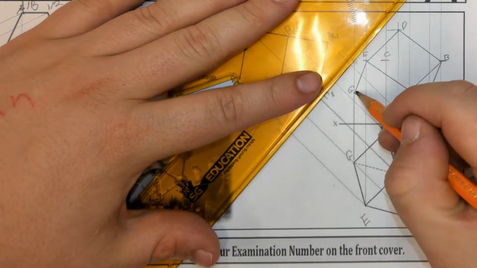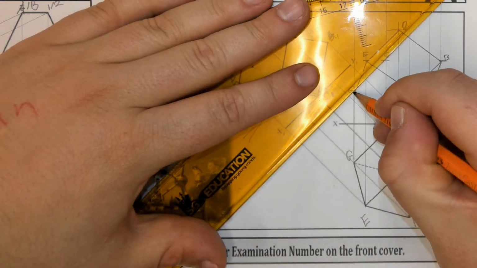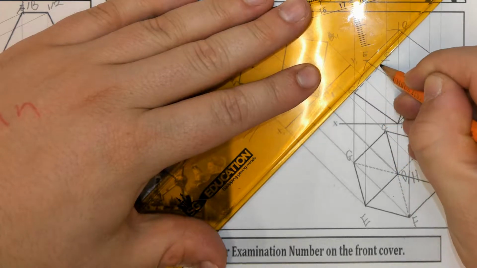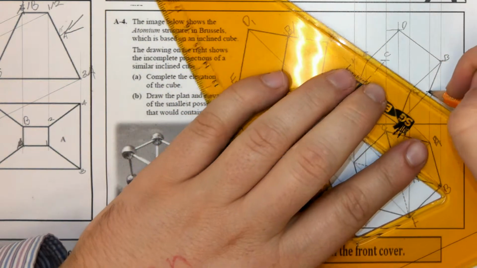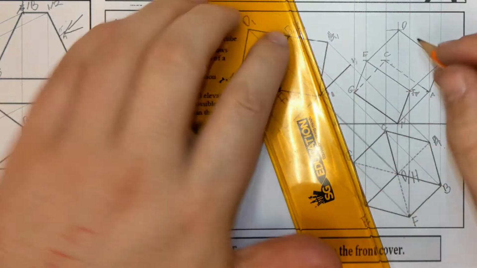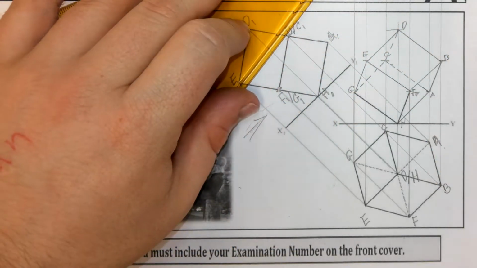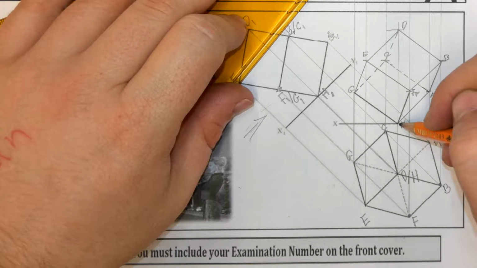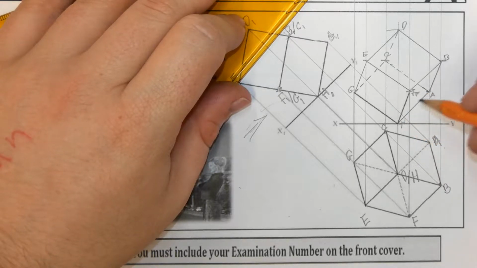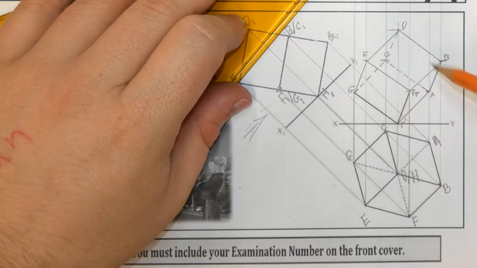Now the hidden detail. G is going to join to C. C to A. And D to C. And that is it there. So B, F, D, E, and then G, C, A, H, and that's that one done.